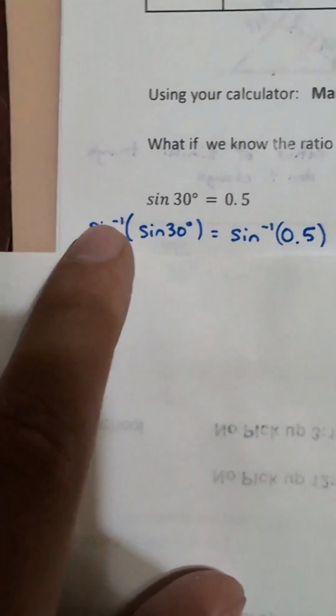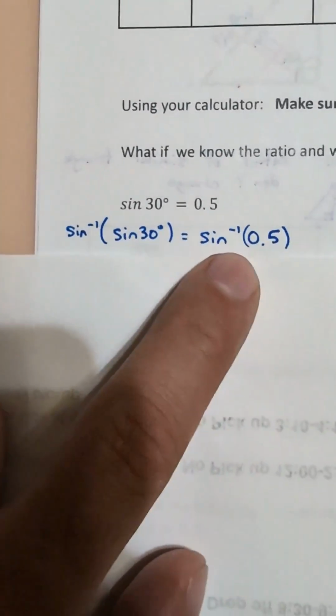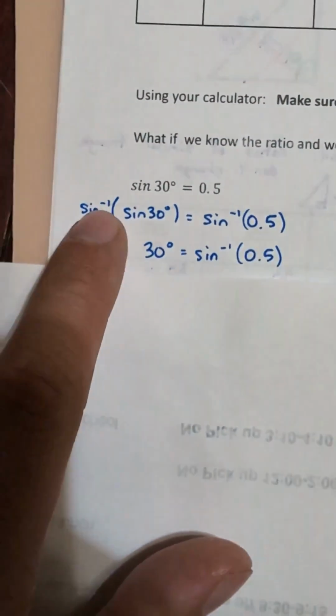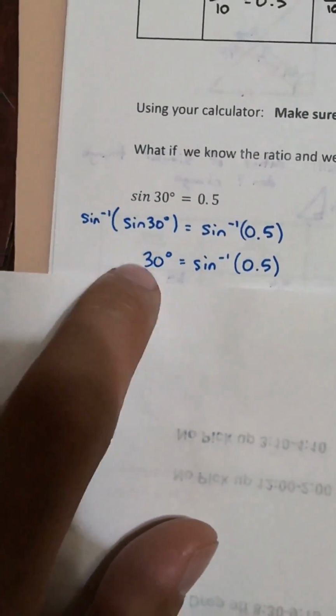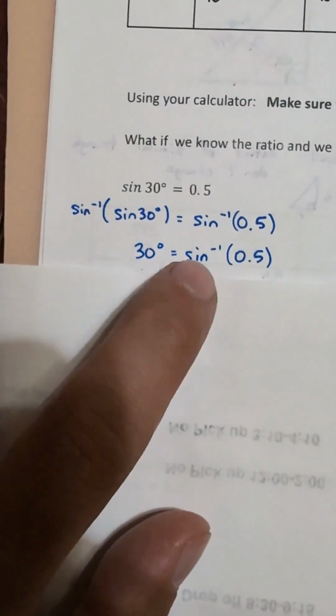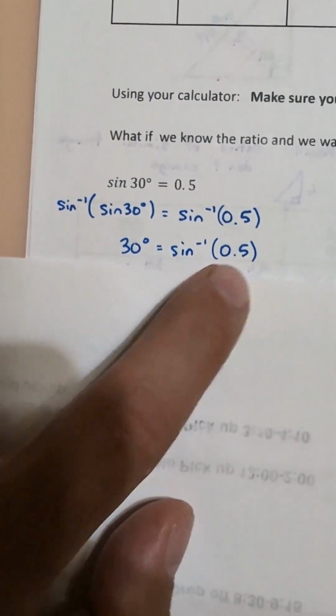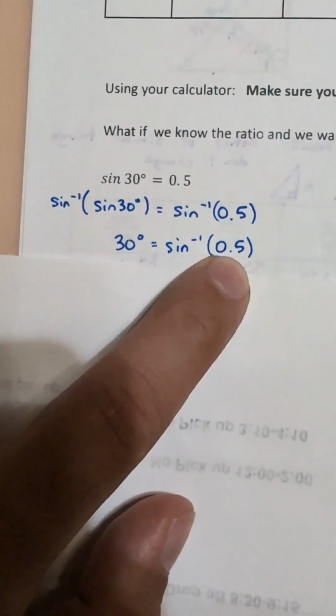So sine inverse of both sides, same as like a square root and a squared cancel out. The sine inverse and a sine will cancel out, and so we can say that 30 degrees is the same as sine inverse of 0.5.